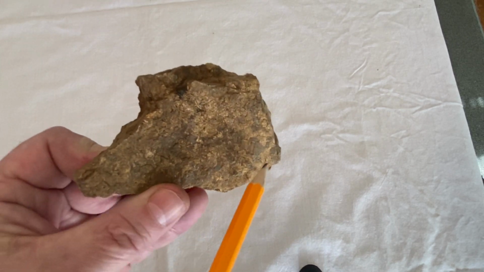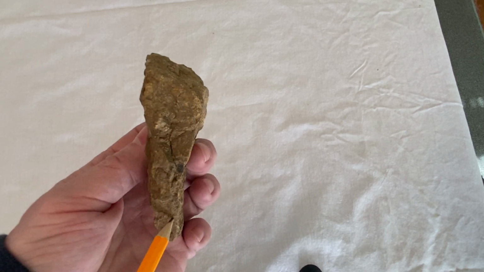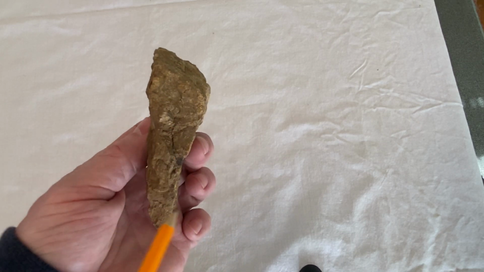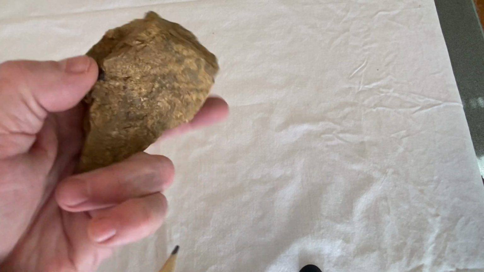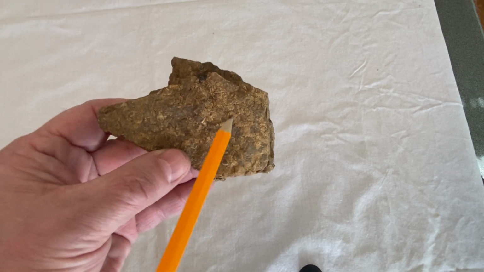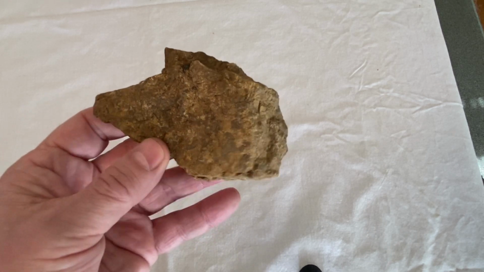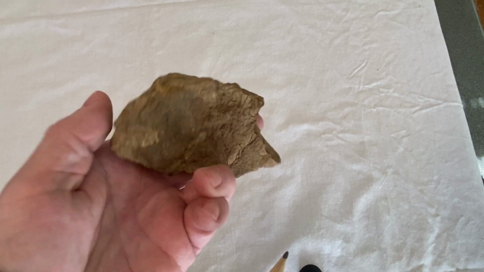Now here's one. Look at how wide the head is compared to the tail. The fish is curved. This is the head, this is the dorsal fin, this is the tail. That's a fish.